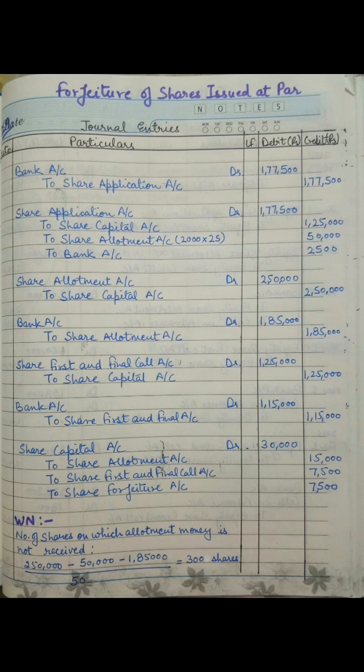So with this we can easily calculate the amount. In case of share capital, 300 into 100, that comes to 30,000 here in front of share capital, and at the time of allotment 50 rupees were there. That's why we have to multiply 50 into 300.